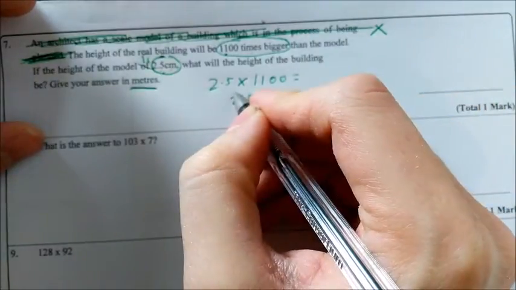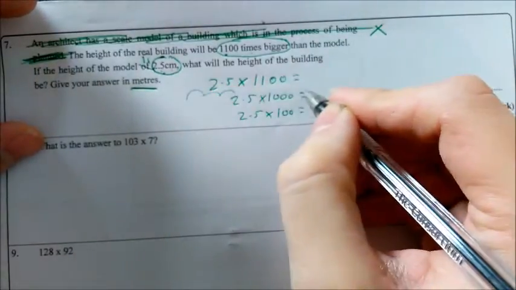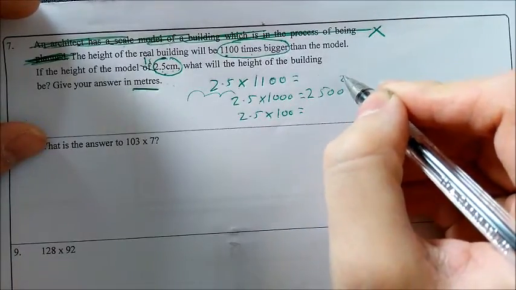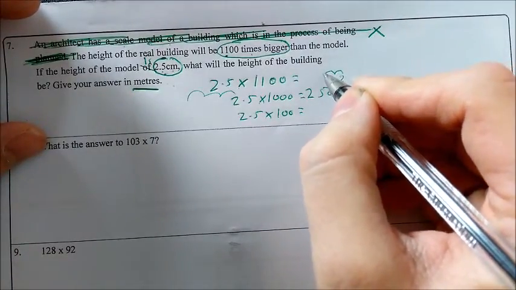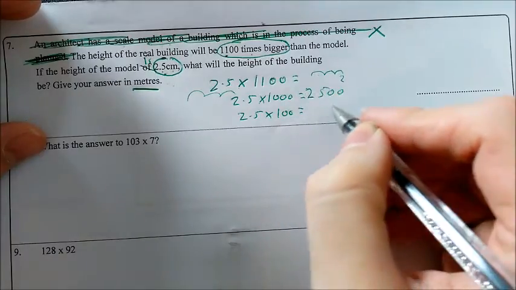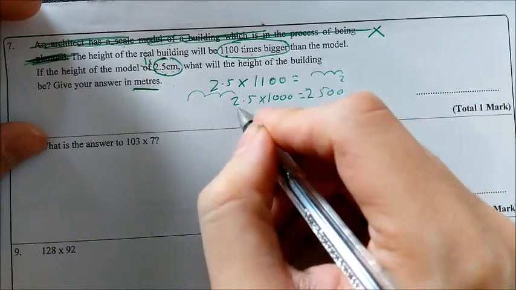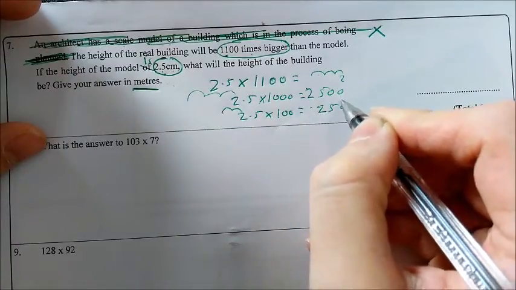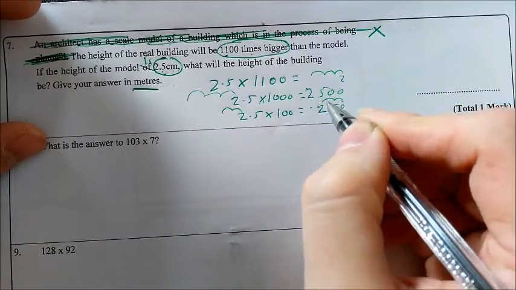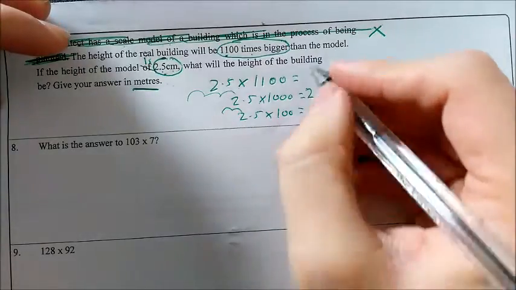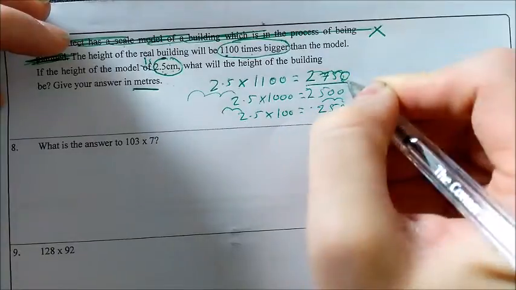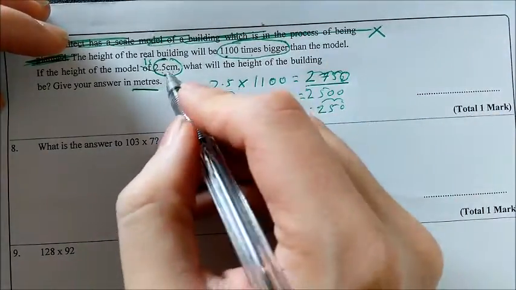So 2.5 times 1,000, I'm moving up 1, 2, 3 places, so it's going to be 2,500. If I wanted to check that, I'd write my 2 here. 1, 2, 3. Yeah, that works. And then this one is going to be 2 places. 1, 2. So it's going to be 250. And again, I'd write my 2 here. 1, 2. Yeah, that's right. And then I add them together. So it's 2,750.